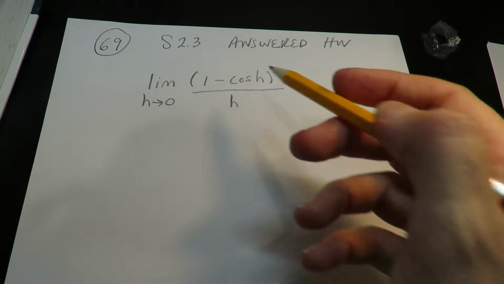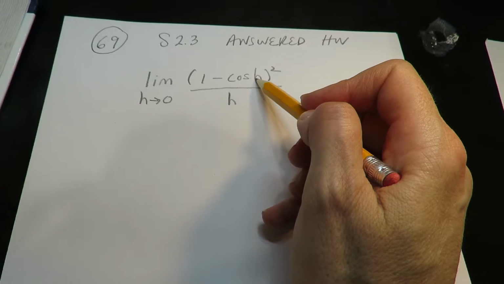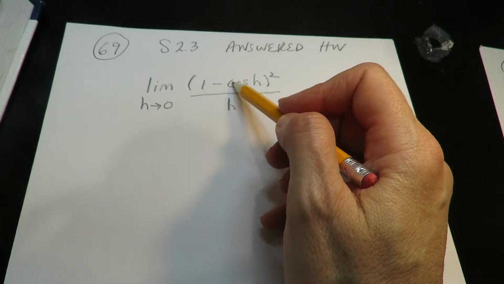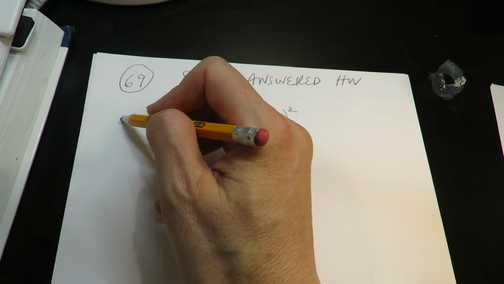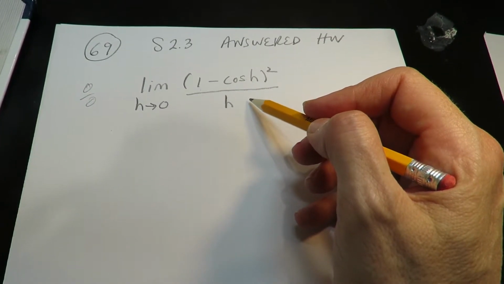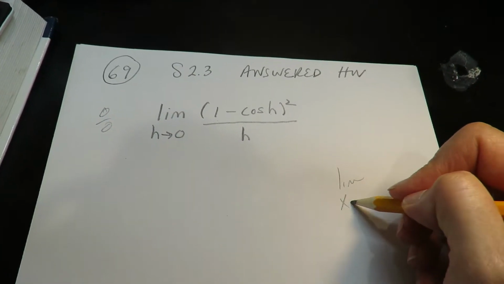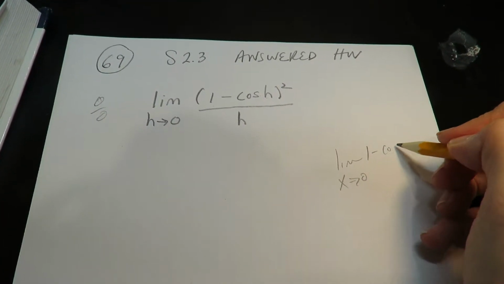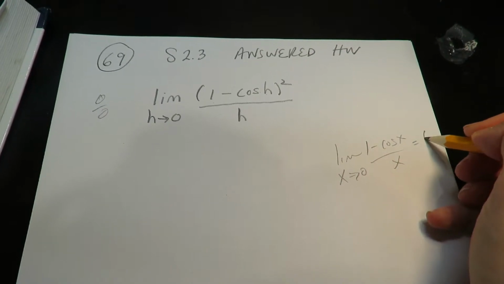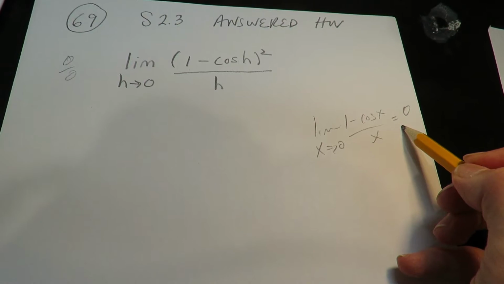Yeah, it is. Okay, so notice if I plug in 0, cosine of 0 is 1, so you're getting 1 minus 1, which is 0. So this is 0 over 0. So this is another case where when I try to plug in, it's indeterminate. So this one looks most similar to the other case. Okay, this looks most similar to this case. This one goes to 0.